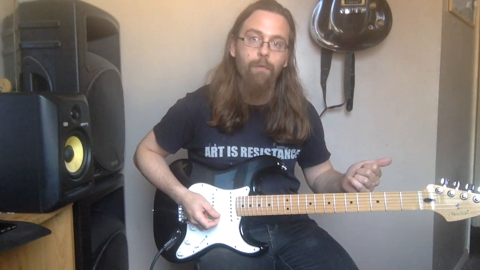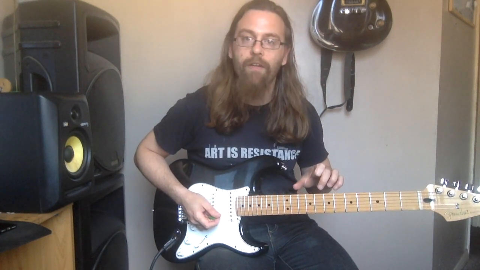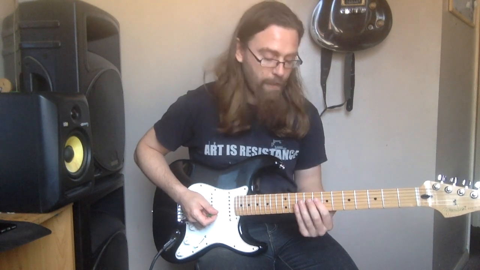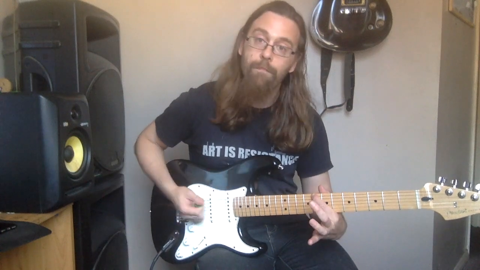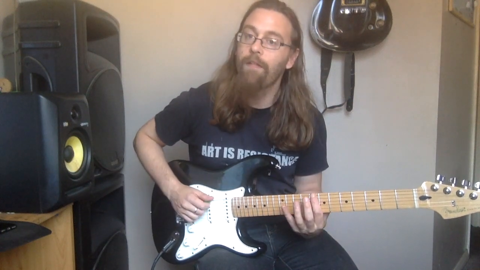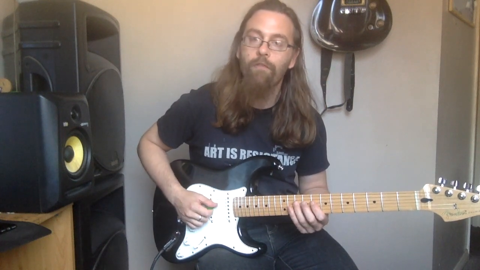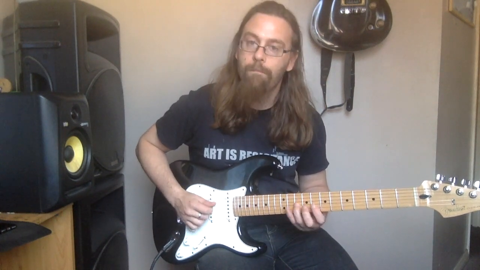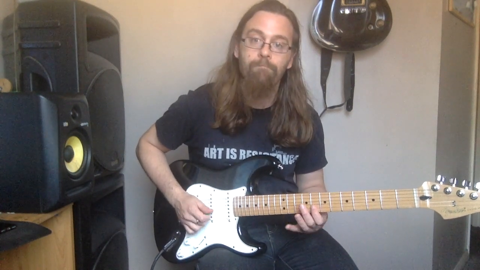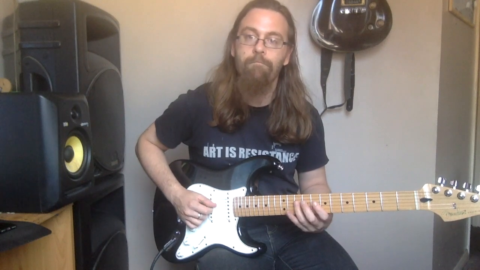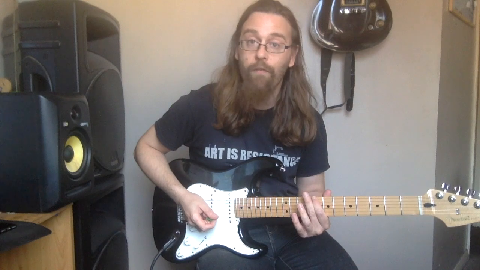As well as going backwards, what you could also do is take that motivic idea and apply it to the rest of the scale. If we're just playing 4 notes in a row, I could apply that at the start of the C minor pentatonic, like this: 4 notes in a row, 4 notes in a row, and backwards. Like so. And that's the first way of doing it.